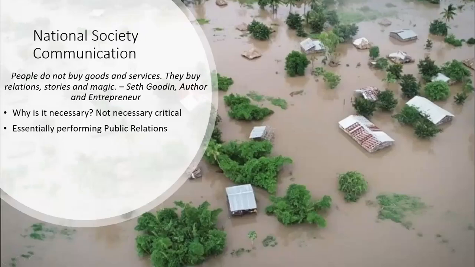National society communication. So we just spoke generally of the reasons why we communicate. But why should national societies communicate? I think that national society communication is not just necessary, it's critical. It's absolutely critical. We are selling stories about how what we do helps people and in what way we help people. So the better we are at telling that story, I believe, the more people we can help.